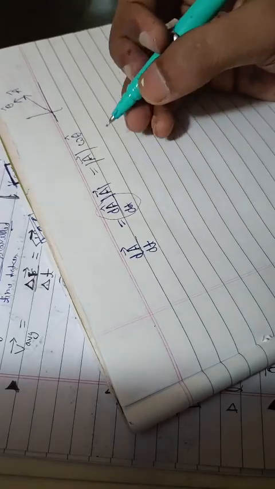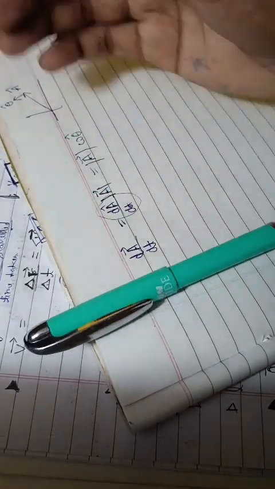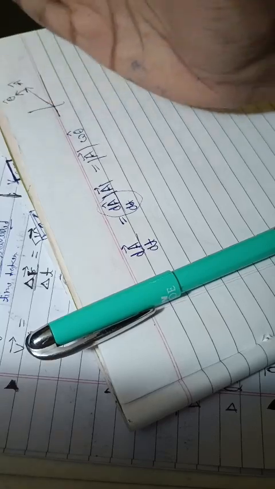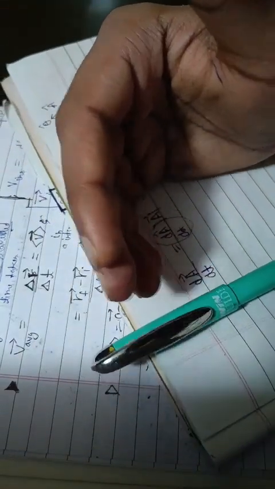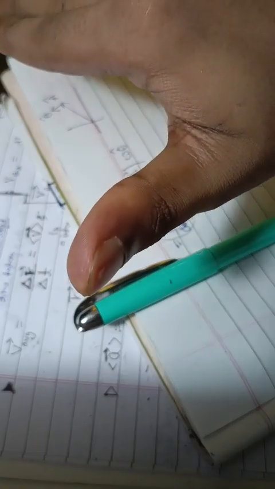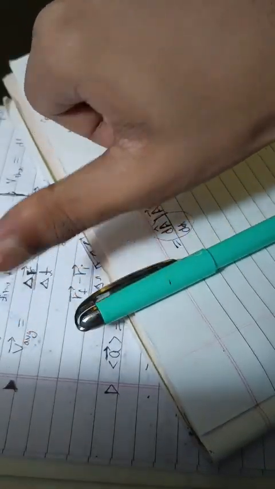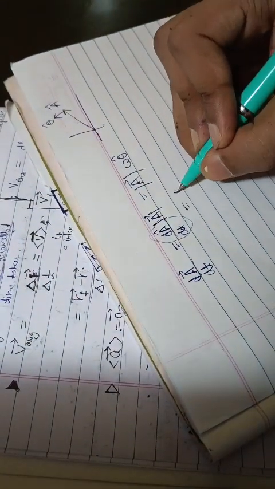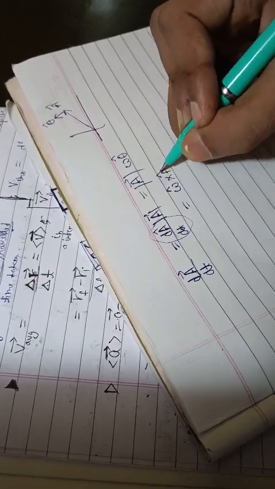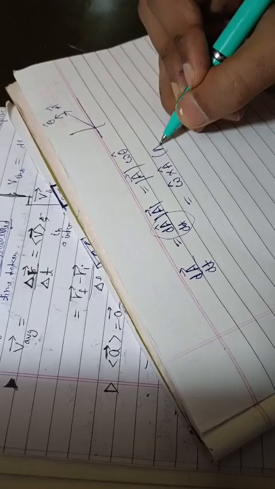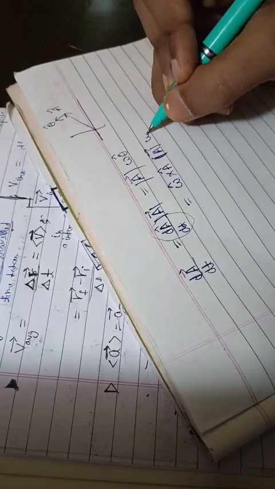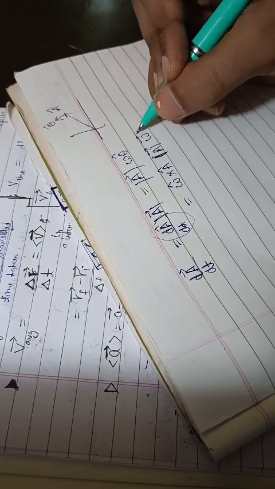And now this theta cap direction can be obtained as follows. Since the object is rotating in that direction, we can say the omega is in the upward direction. So omega cross A gives the theta cap direction. So we can write it as omega cap cross A cap multiplied by the magnitude of A and the omega magnitude.